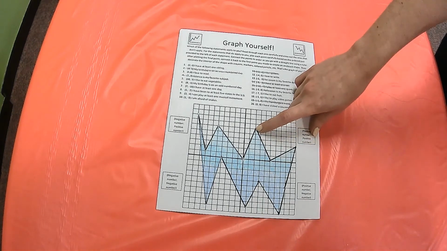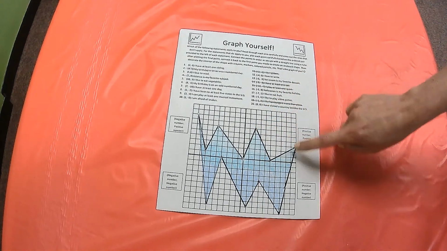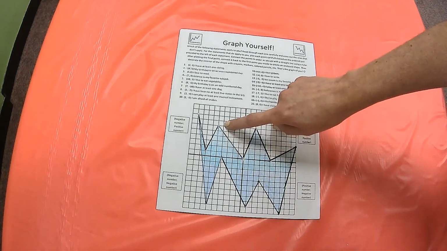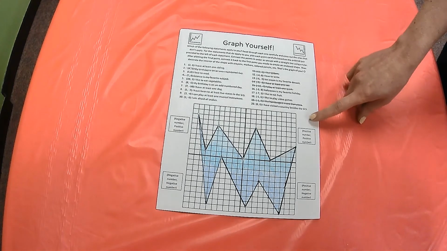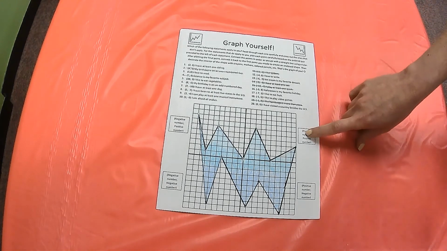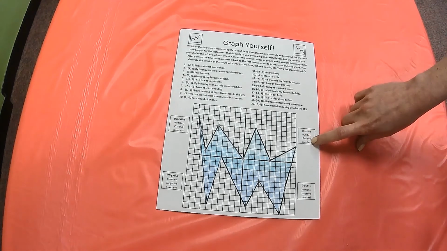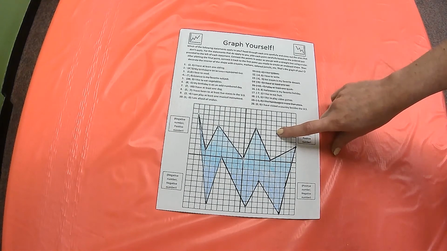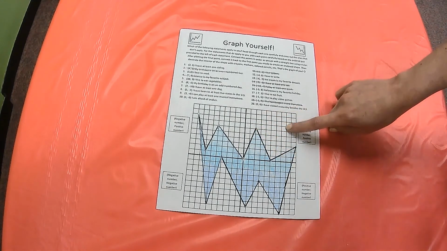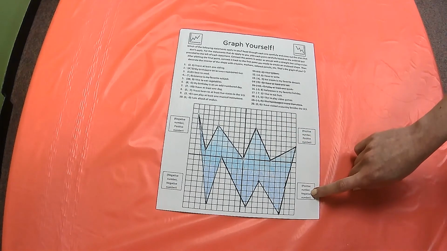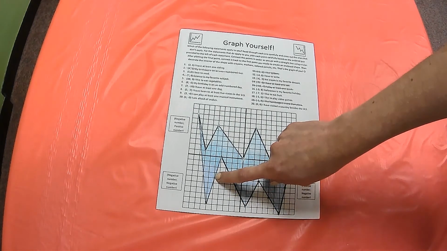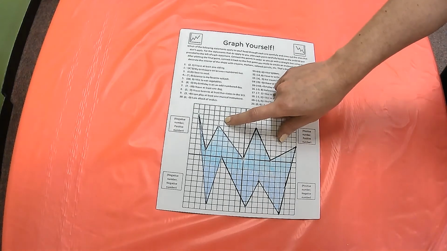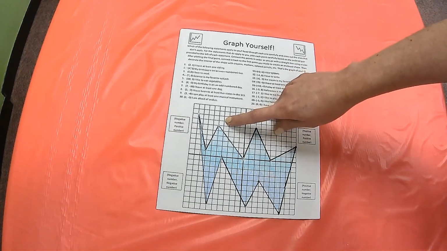Now before we look at the next statement, I do want to point out our different quadrants. Just to make sure that you're plotting the point in the correct quadrant, I have labeled each one. So if you have a positive number, positive number, your point should be in this quadrant right here. If you have a positive, negative, should be in this quadrant. Negative, negative should be in this quadrant. And negative, positive should be in this quadrant.